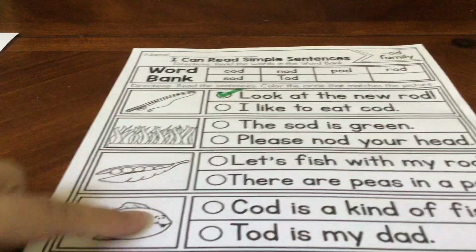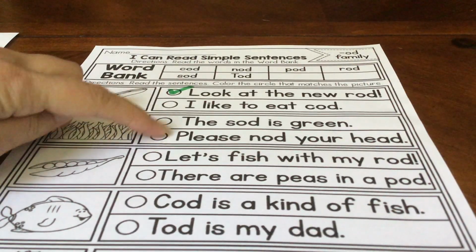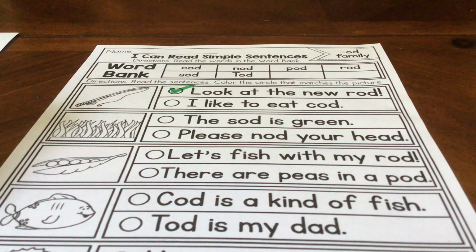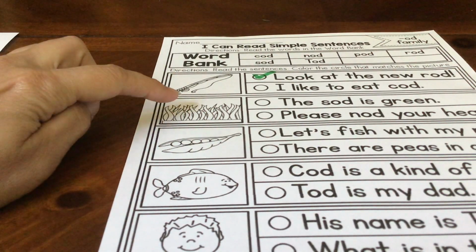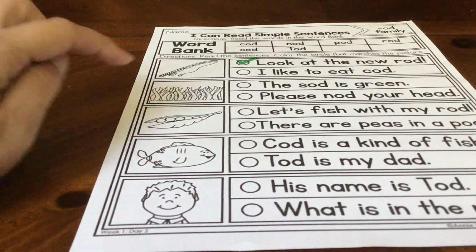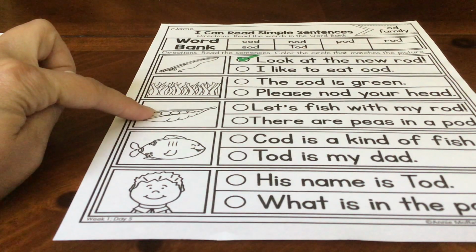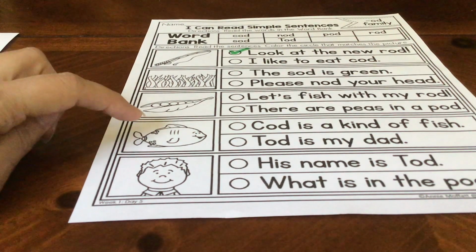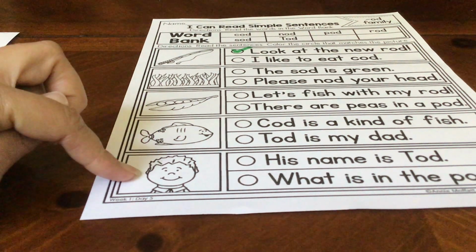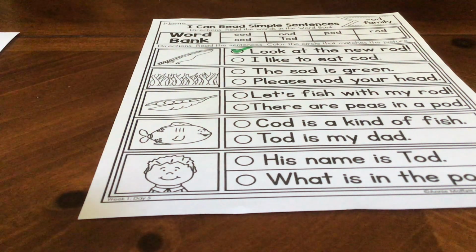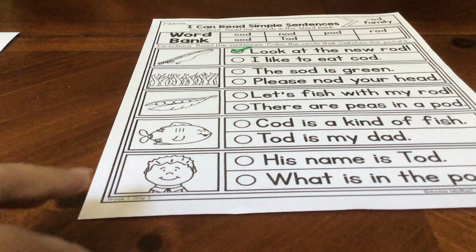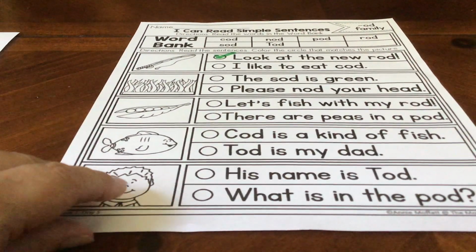Then you're going to look at your next picture, read the two sentences, and decide which one matches that picture. That is a picture of some sod. Sod is a kind of grass that you could put in your yard. These are peas in a pod. This is a fish. And this is a boy. So you're going to read your sentences and decide which sentence goes with each picture and mark it on your paper. That's the end of your work for this week.